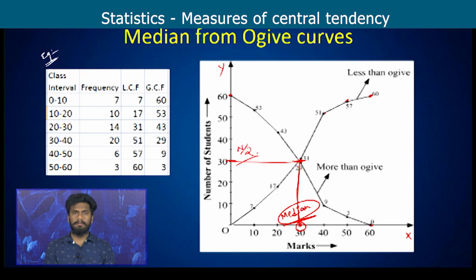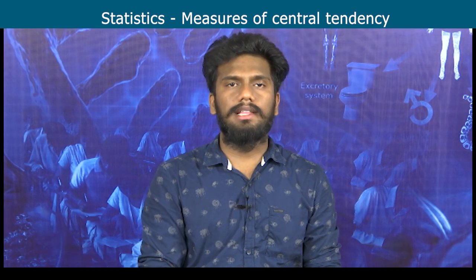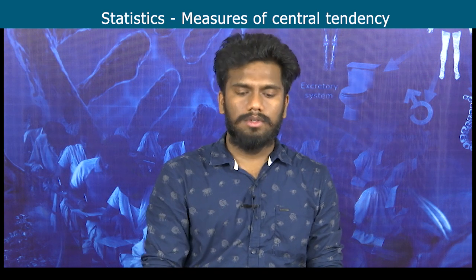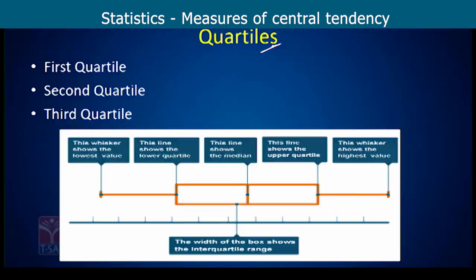of the frequencies. In the median itself there is one more subtopic, that is called quartiles. So what are quartiles here? In the median we divided the whole data into two halves, that is 50% here and 50% here. Now what we are doing in the quartiles is, మనం డివైడ్ చేసిన ఫస్ట్ 50%లో మళ్ళీ డివైడ్ చేసి దీన్ని 25% డివైడ్ చేస్తున్నాము. And we are saying that as the first quartile.